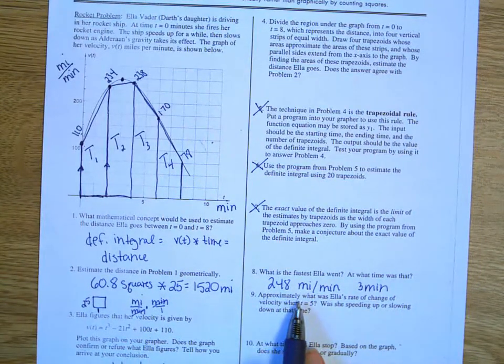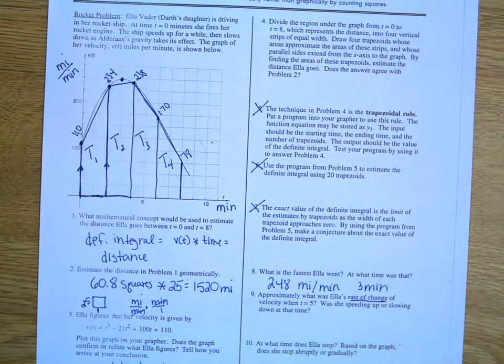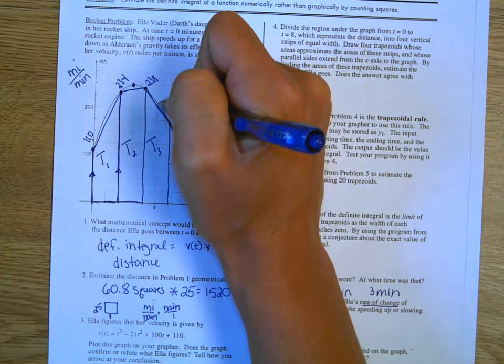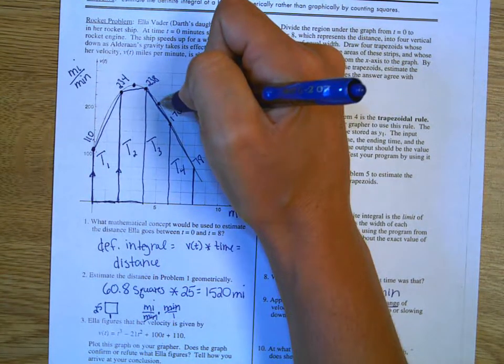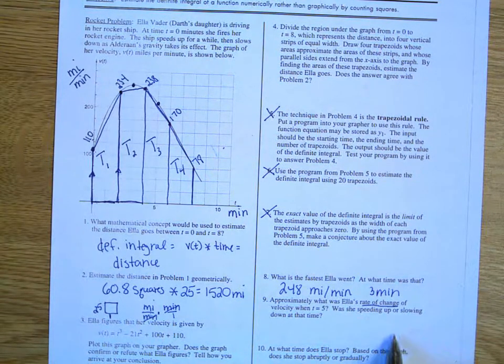Number 9, at approximately what was Ella's rate of change of velocity? We want to know how much the velocity is changing at 5. Well, I can see her velocity at 5. How much is it changing as we pass through there? That's derivative. Okay, so we're going to use our 3-point table. Rate of change, 3-point table. Was she speeding up or slowing down? Remember, the sign on our answer will tell us that, whether it's positive or negative.